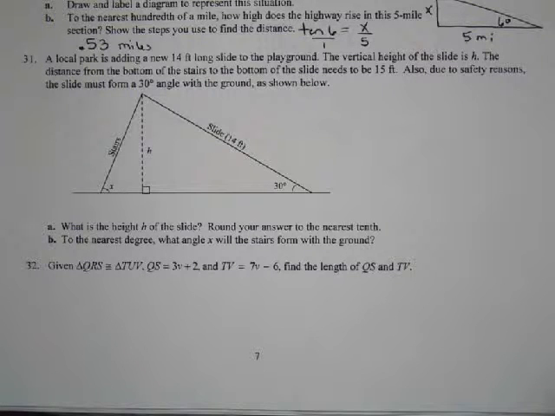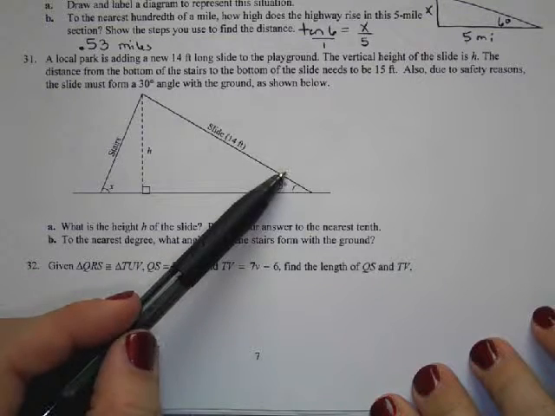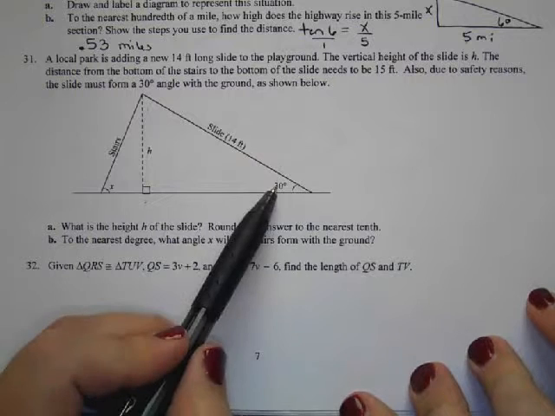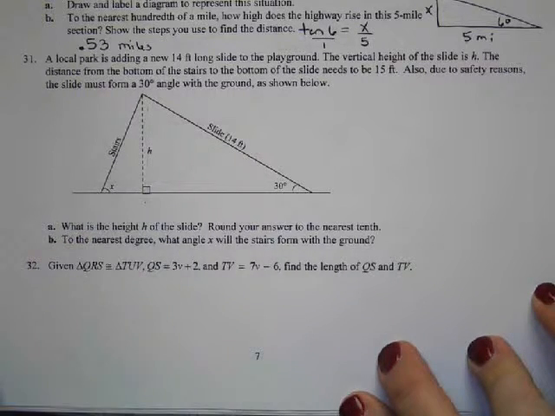Okay, let's continue on with the next part. So here we have a 14-foot long slide. The vertical height we don't know. I need the slide to form a 30-degree angle with the ground. So I need to know how tall my slide is.